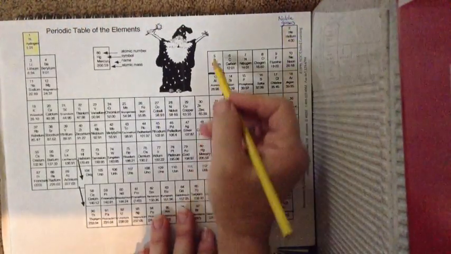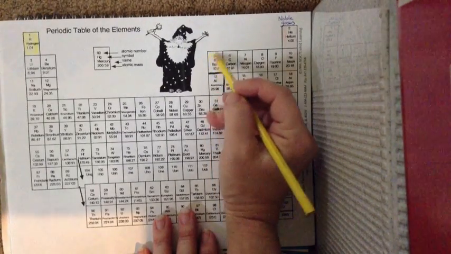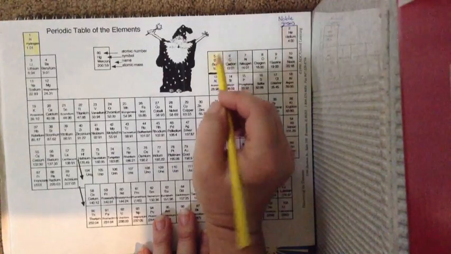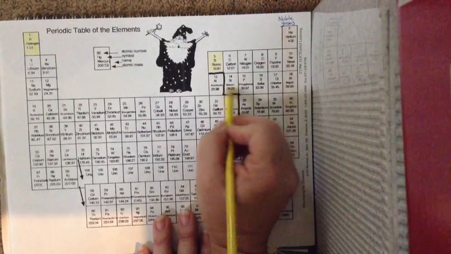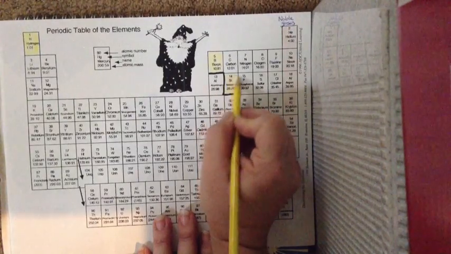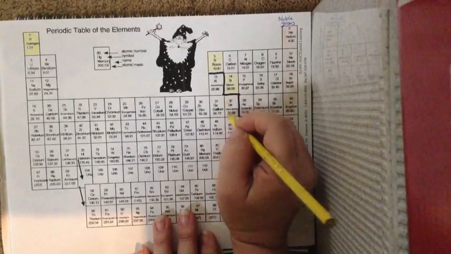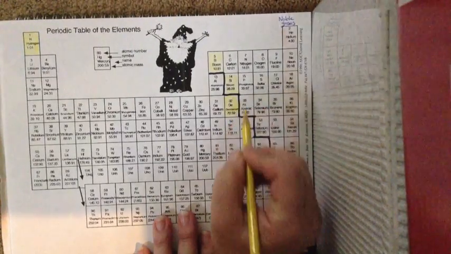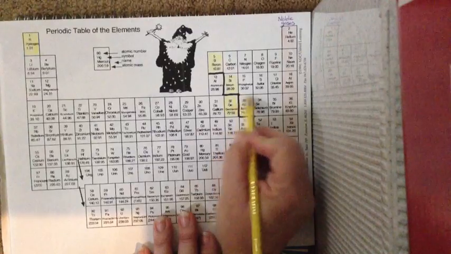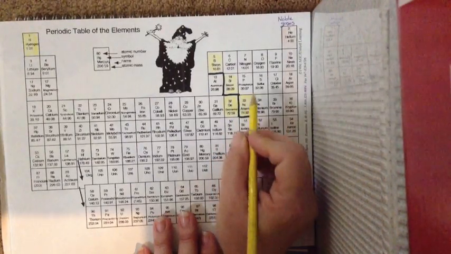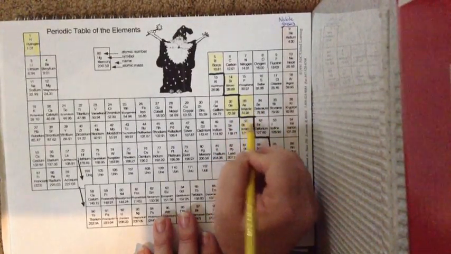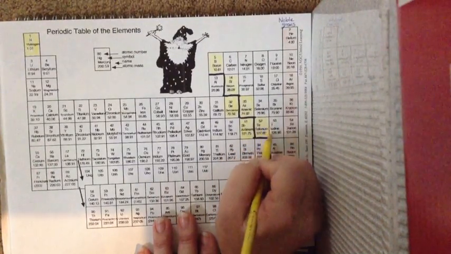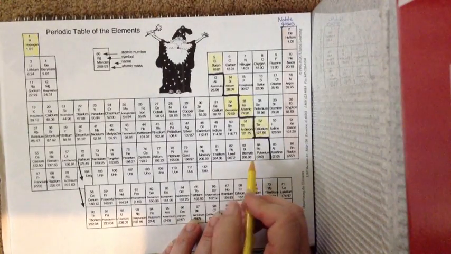So along this zigzag line that you drew, pick a different color, shade in boron, silicon, germanium, arsenic, antimony, tellurium, and astatine.